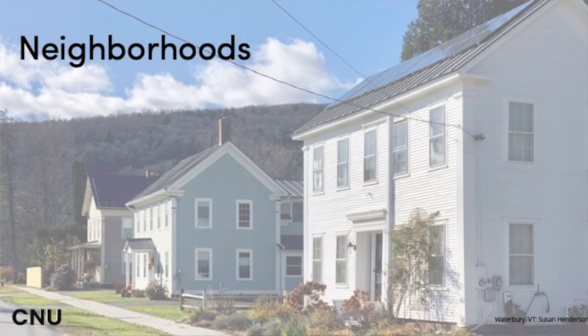To begin with, we use the term neighborhood in a way that maybe has become a bit corrupted over time, in that it doesn't necessarily refer to a compact walkable place.